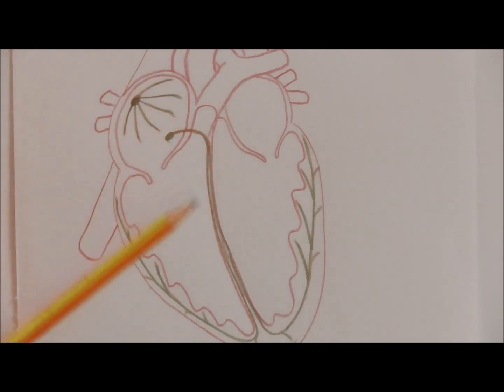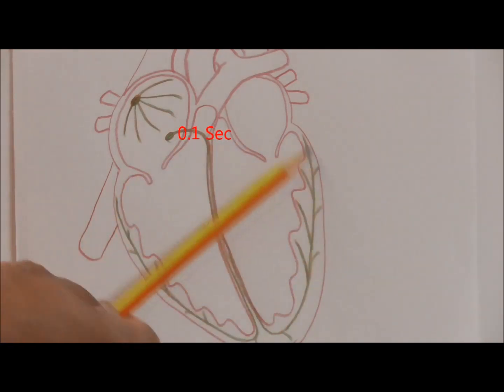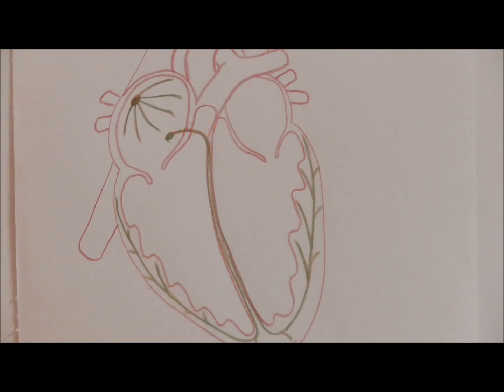Atrial contraction, that is atrial systole, needs a span of about 0.1 second. Ventricular systole or ventricular contraction requires a span of 0.3 seconds, whereas common cardiac diastole, which is described as the longest phase in the cardiac cycle, requires 0.4 seconds. So the entire heartbeat, the entire cardiac cycle is completed in a span of 0.8 seconds. And that's how in 1 minute there are about 70 to 72 beats which are completed inside the heart. That is, 72 beats a minute is a normal heart rate.